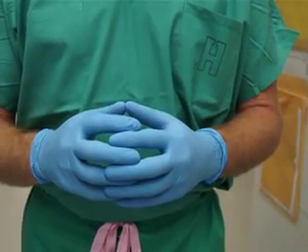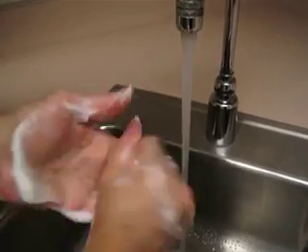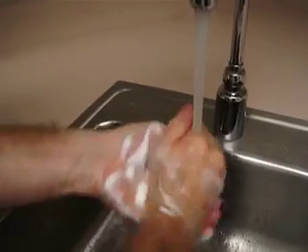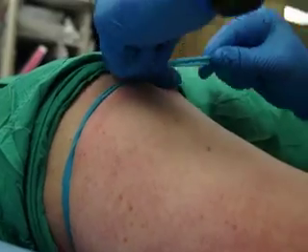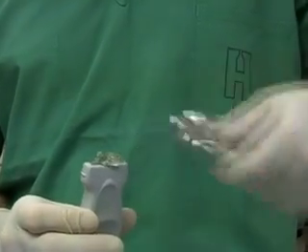Placing a peripheral IV does not require the operator to wear sterile gloves and a gown. However, hand washing, clean gloves, and universal precautions are indicated. Clean the ultrasound transducer thoroughly with a germicidal solution. Apply the tourniquet. Apply gel or surgical lubricant.